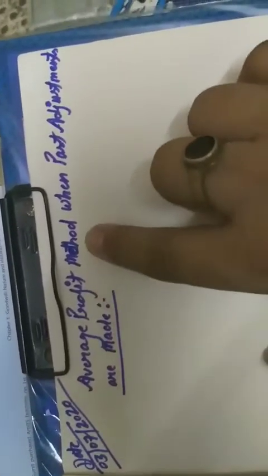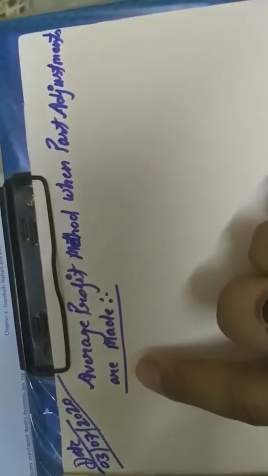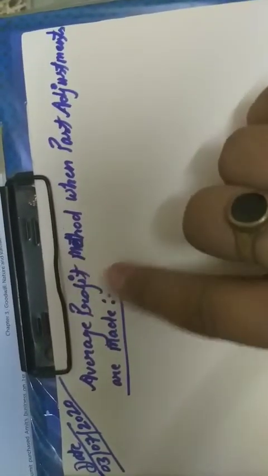Yes students, average profit method. Right now we have solved the question related to the average profit method. That was the simple average profit method, and now there is the case when past adjustments are made. When past adjustments are made means when we have done something extra to calculate the net profit and something else we have to do, कुछ हम एक्स्ट्रा कर चुके हैं जो नहीं करना चाहिए था और कुछ हमें करना चाहिए था वो नहीं किया है.